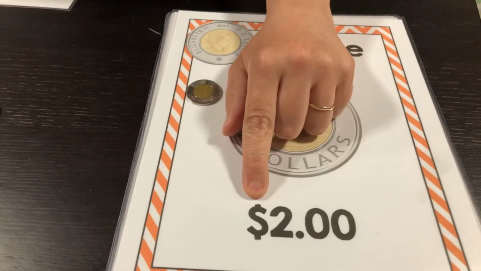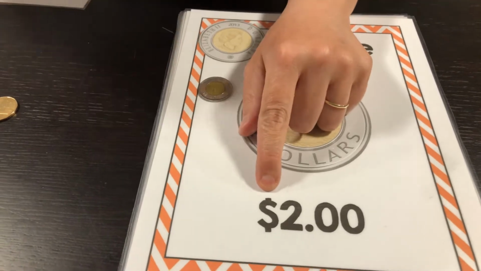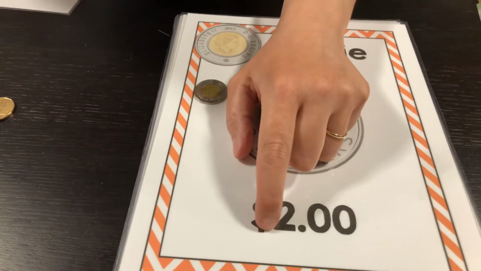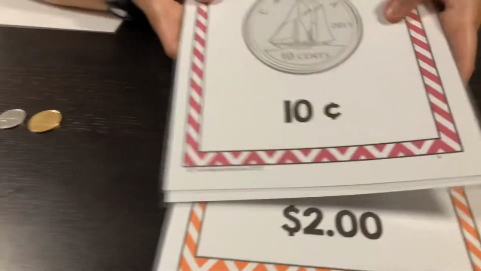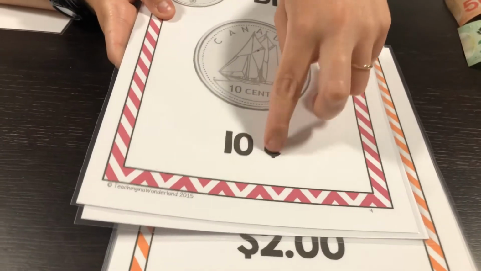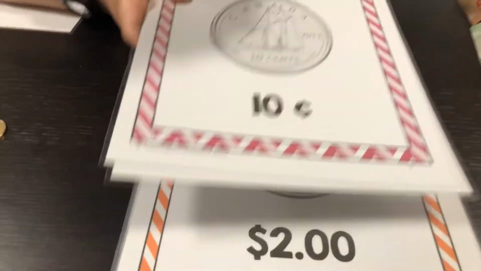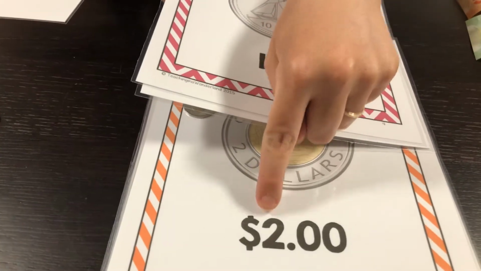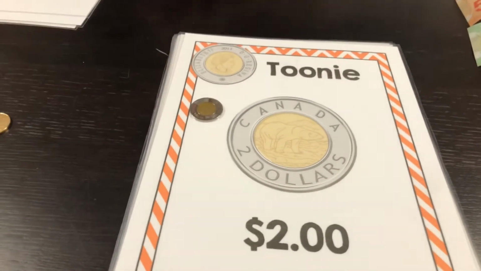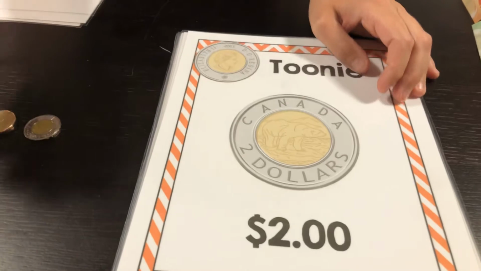Now, when you look at the dollar sign, that's what the dollar sign looks like. It looks like an S with a line. Whereas when we talked about cents, it was a C with that line. Okay, so this is 10 cents. This one is $2. So that's how you'll write the money afterwards. Okay, so there we have it.